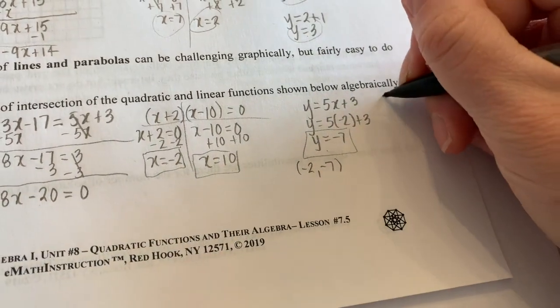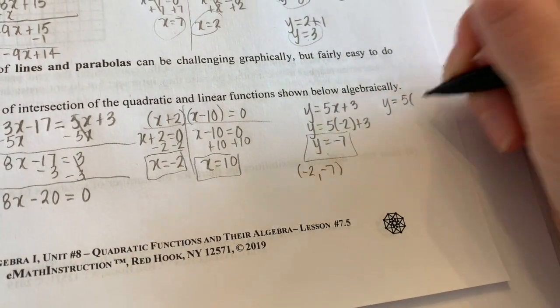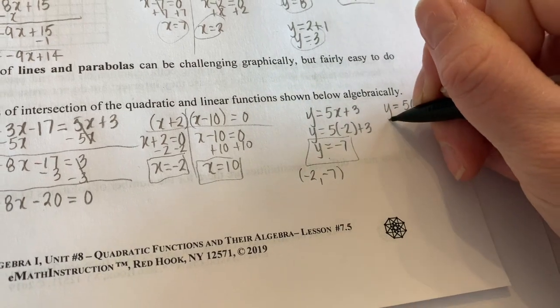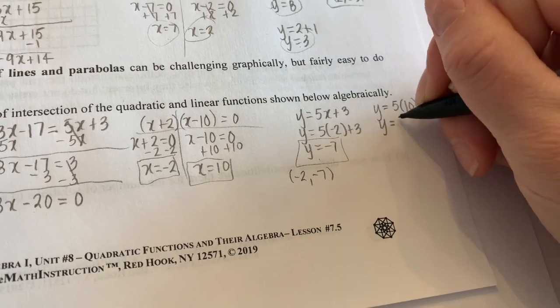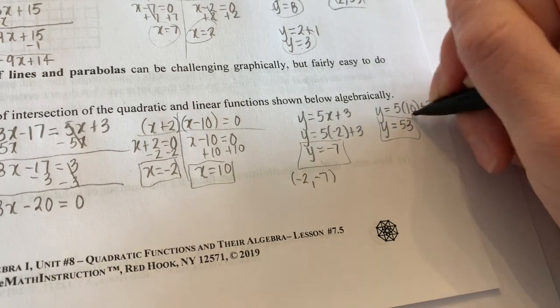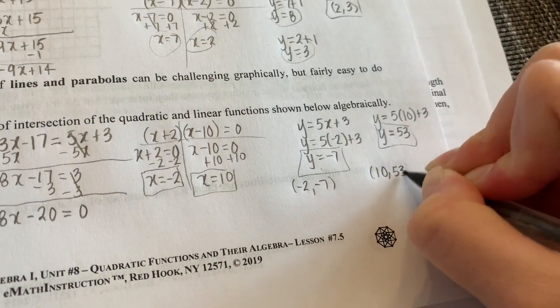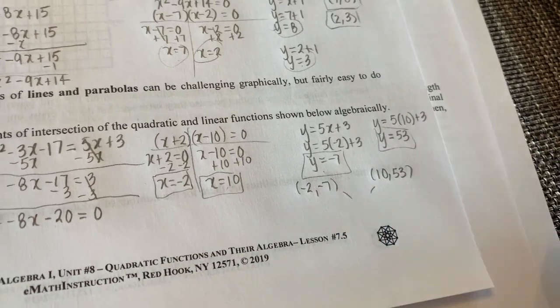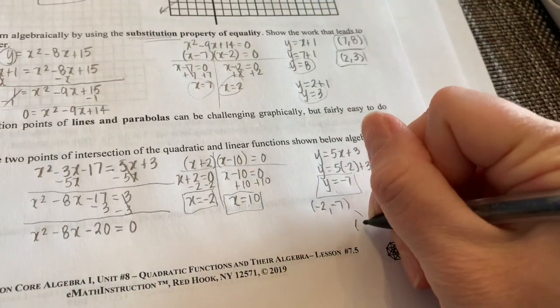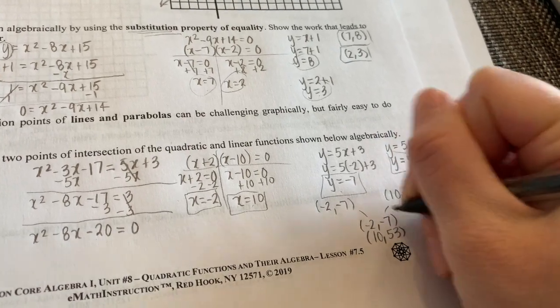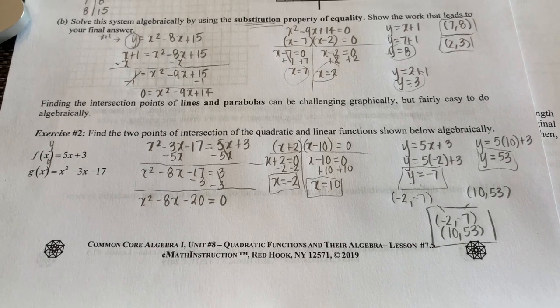Okay, and then the second one, we're going to plug in 10. So 5 times 10 plus 3, that's going to give me 53. That's my second y coordinate, goes with 10. So it's 10 comma 53. So to just write them together, negative 2, negative 7, and 10, 53 are my final solution points. Okay?